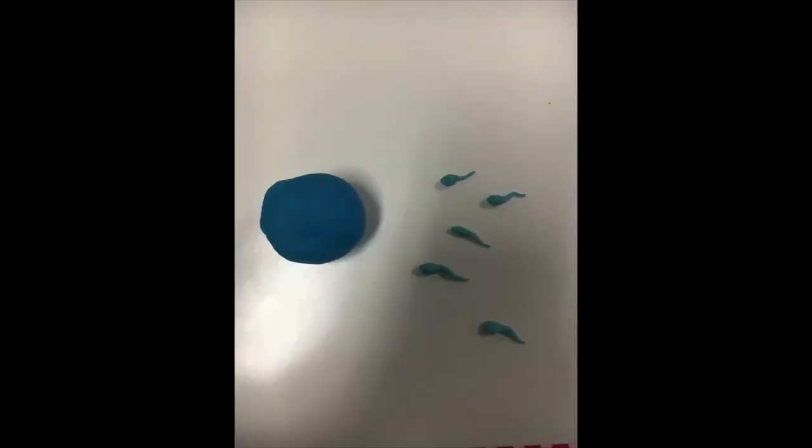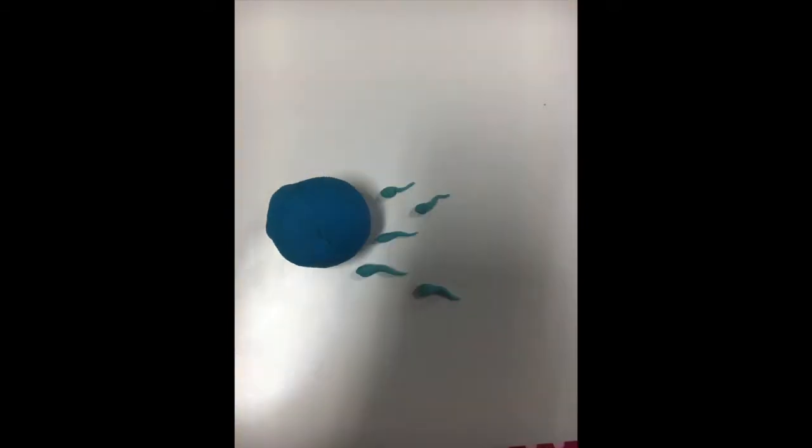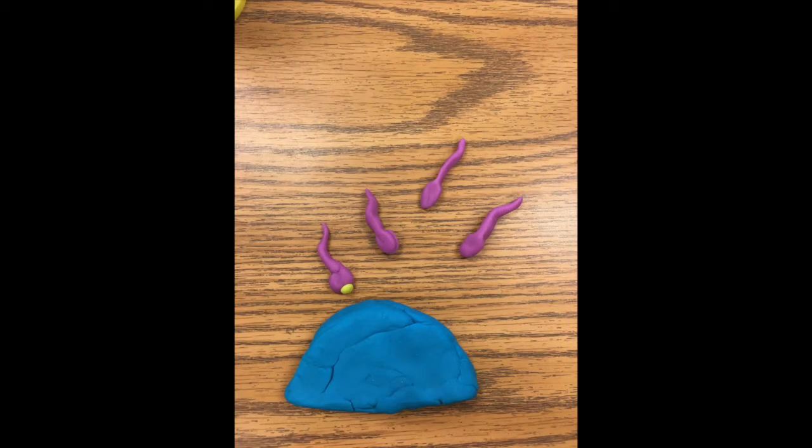The acrosomal reaction is triggered, which is when the acrosome at the tip of the sperm releases hydrolytic enzymes that digest material surrounding the egg.